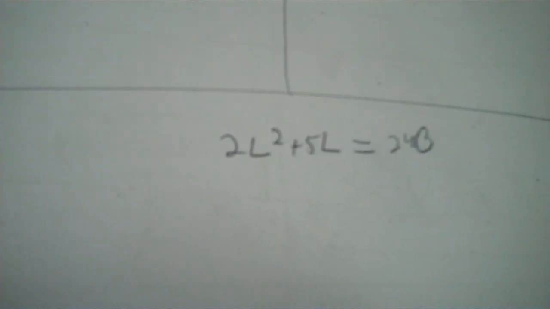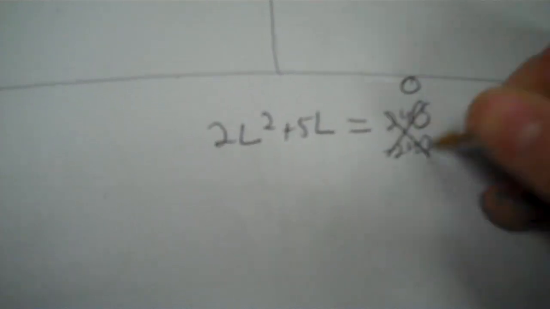Now you just got to find the roots. There's 2 of them for L. You also have L to the first. You need to get that equal to 0. So you minus 240, minus 240.